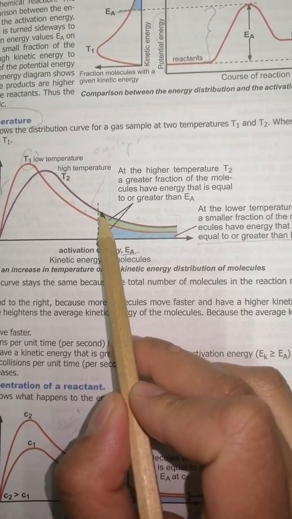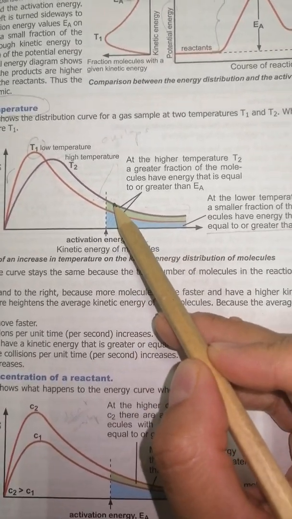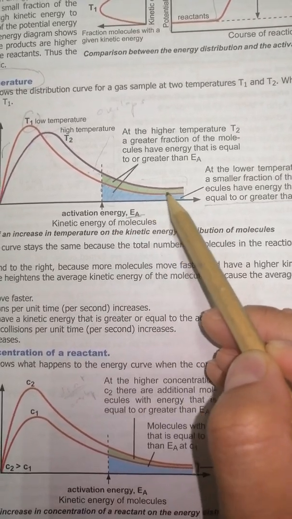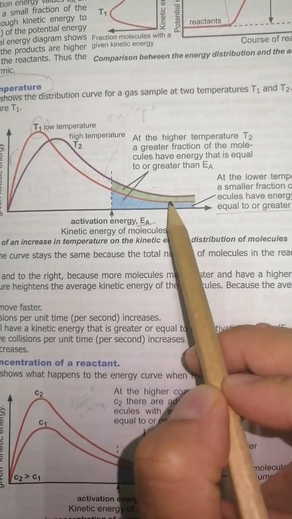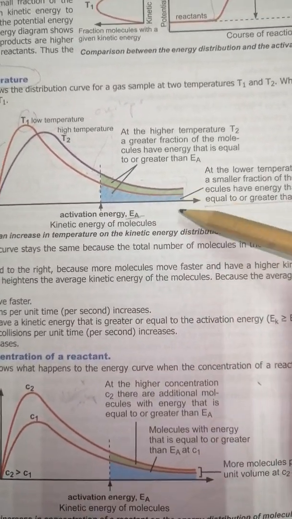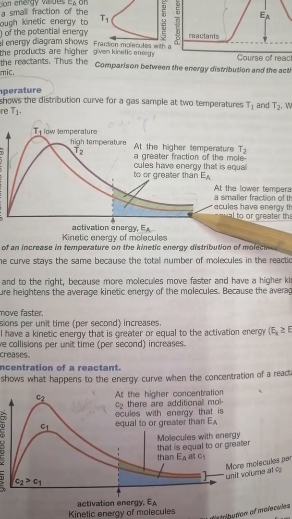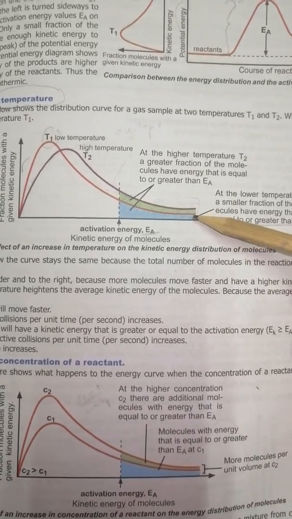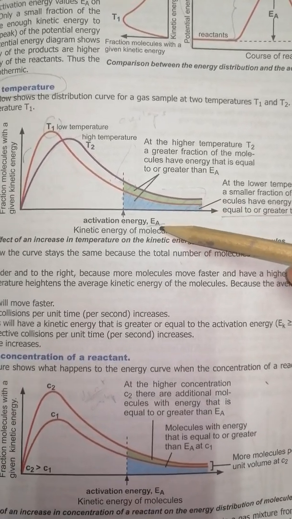So this purple graph is now higher up because of the higher temperature, which means that the area under this graph is now much higher. It's going to be the green part and the blue part together, which means now this area has increased a lot. So because the area increased a lot, it means more molecules now are going to take part in the reaction, because more molecules now have kinetic energy which is higher than the activation energy.